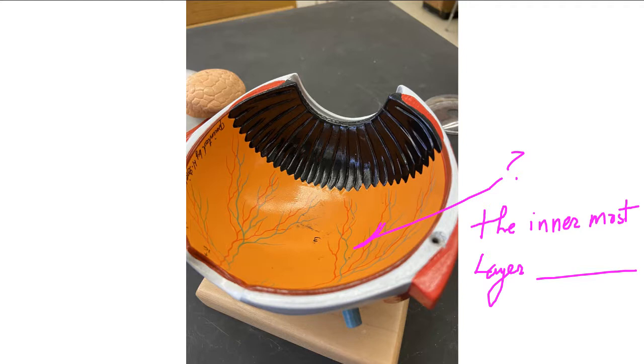Remember I told you the eye has 3 layers: sclera, the choroid. What's the innermost layer? It is the retina.